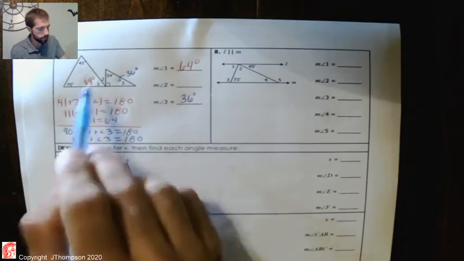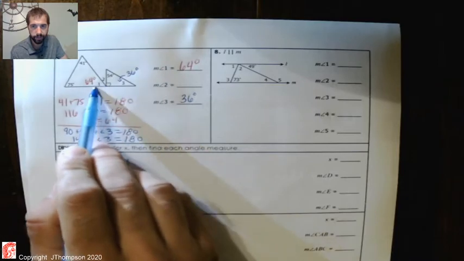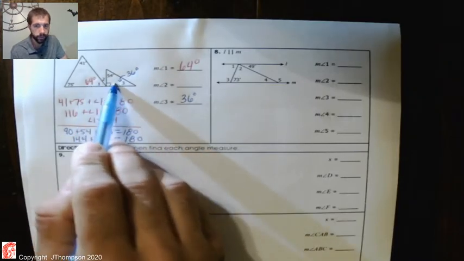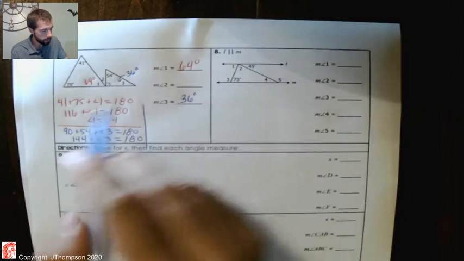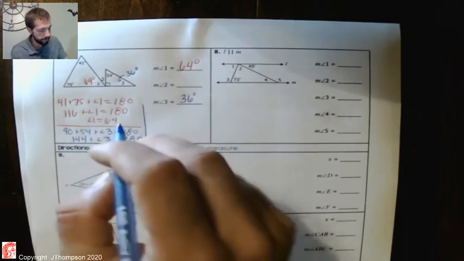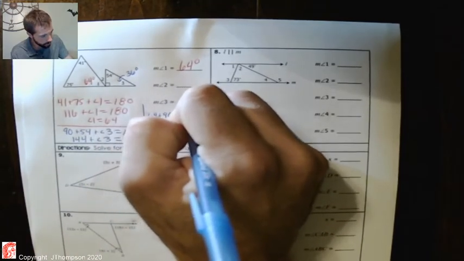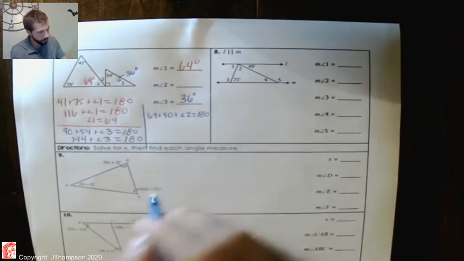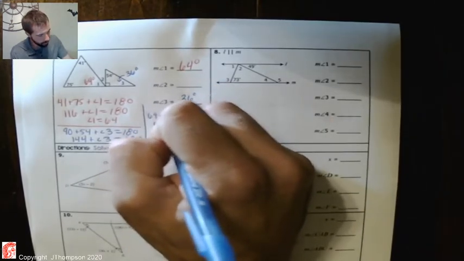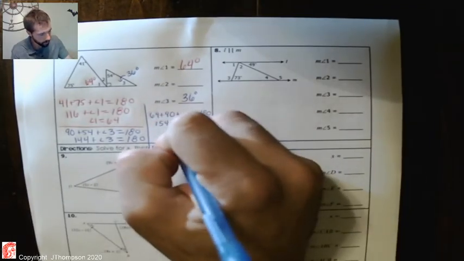All right, and then the last thing is we need to find angle 2. So angle 2 is within this straight line here. So we have these three angles that make a line, and we know that a straight line is 180 degrees. So these three angles, 64, 90, and angle 2 should also add up to 180. So we're going to do 64 plus 90 plus angle 2 equals 180. Combine the like terms and we get 154 plus angle 2 equals 180. And then to find out angle 2, we're going to subtract 154. So 180 minus 154, that gives us angle 2 is 26.